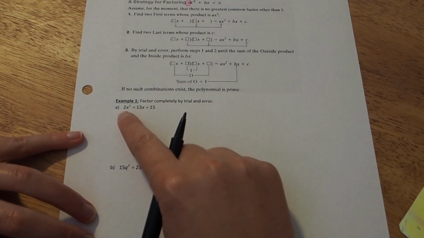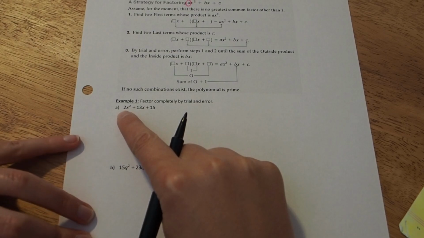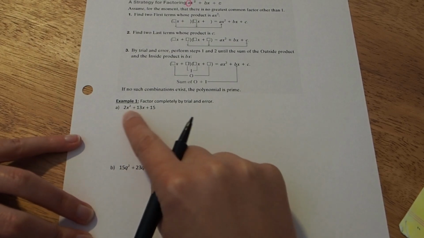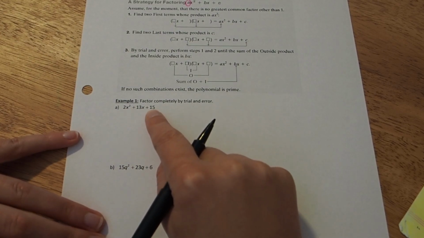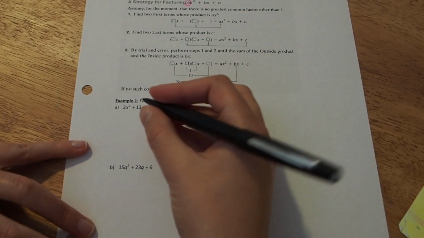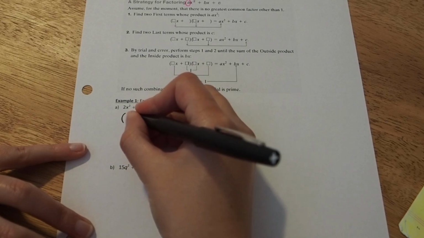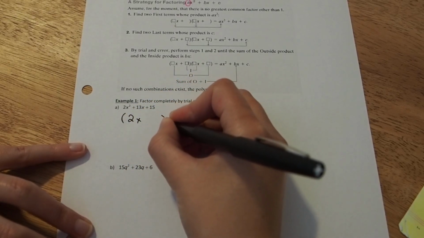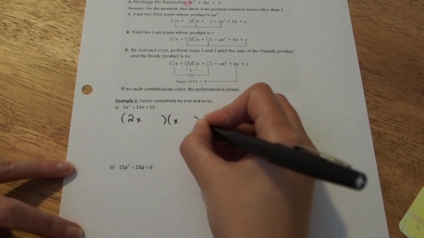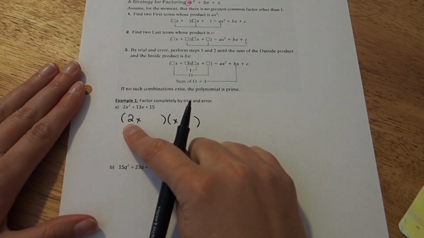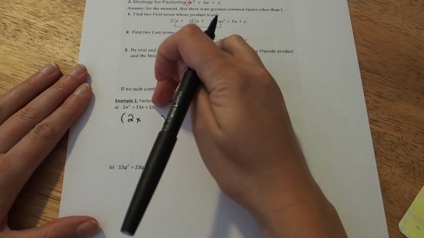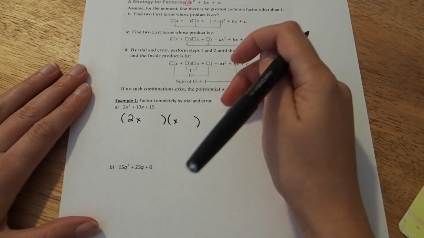So the first one, okay? I need to figure out different ways to break up 2 and 15. I start with 2 because there's only one way to break up 2, 2 and 1, and 15 has several ways, 1 and 15 and 3 and 5. So I'm going to write this as 2x and x. That's one way to make 2x squared. Now, with trial and error, I'm going to try different ways to make this 15 until I can figure out how it's going to work.